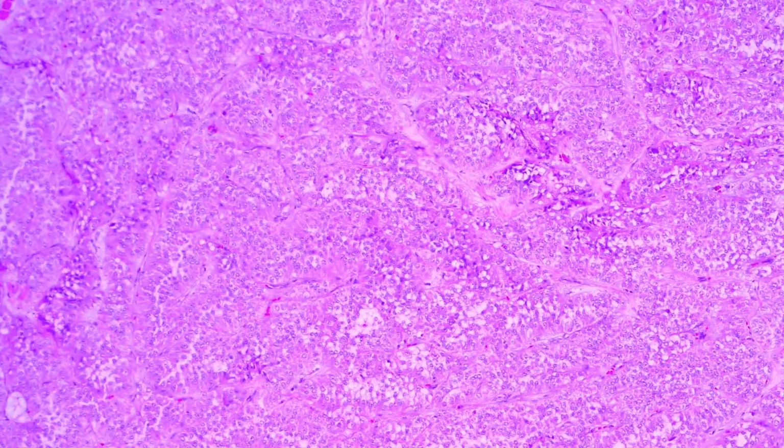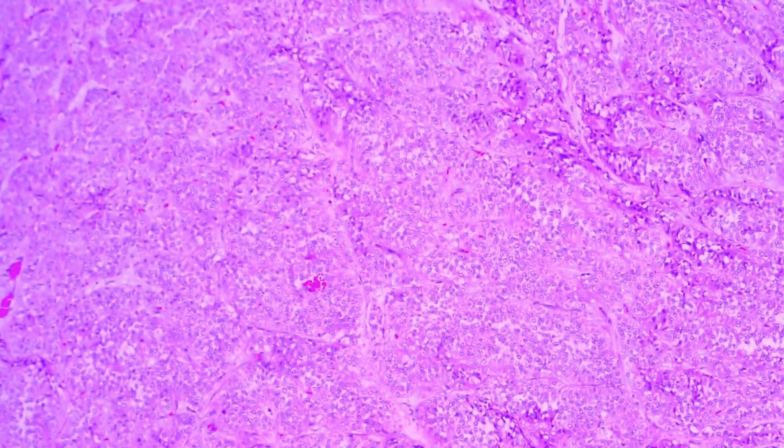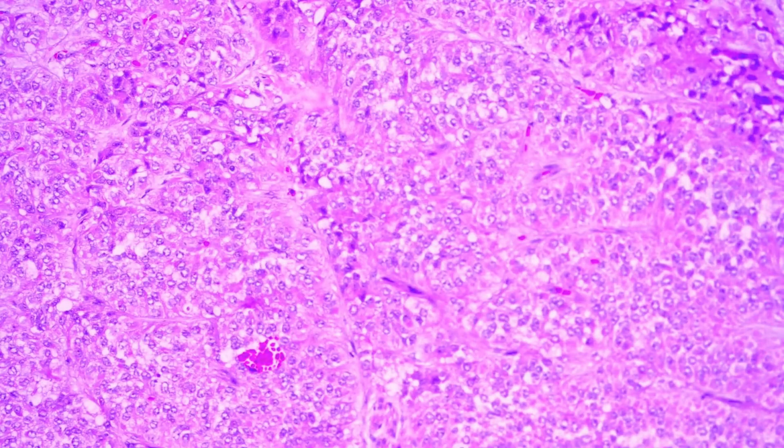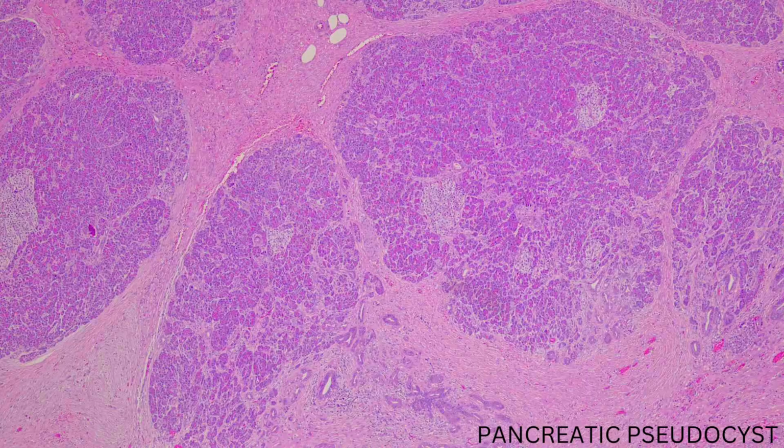If we go and see another area, there are neoplastic cells arranged in nests and lobules, and in between these nests and lobules, there are numerous blood vessels. This area shows adjacent pancreatic parenchyma near the cyst. We can appreciate lobules of an exocrine component as well as a pale island of an endocrine component.